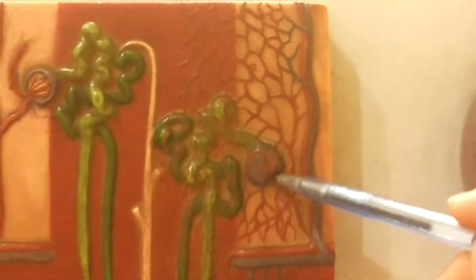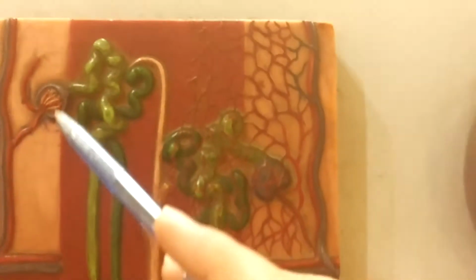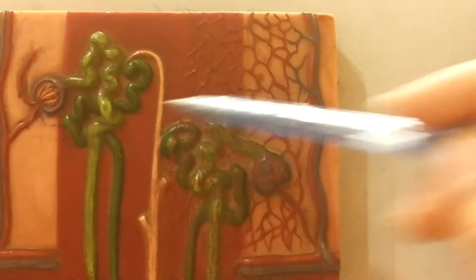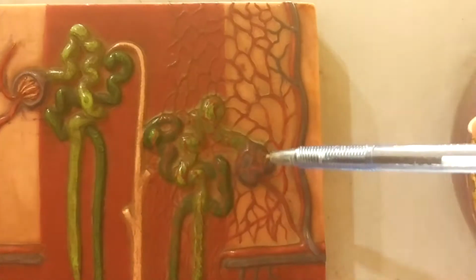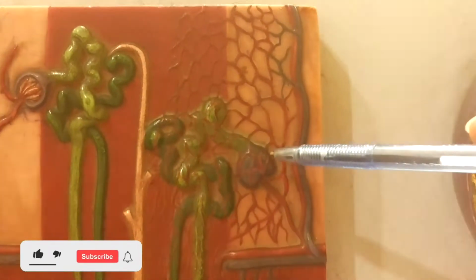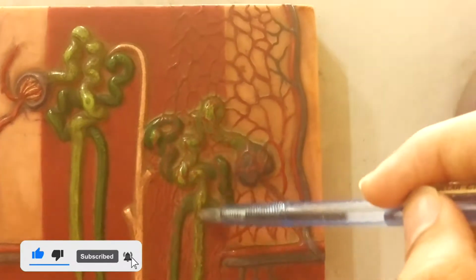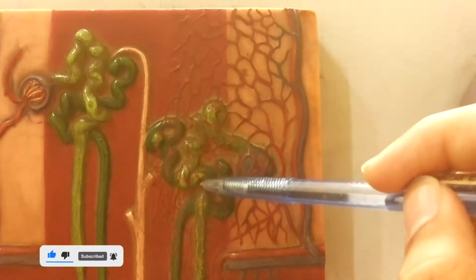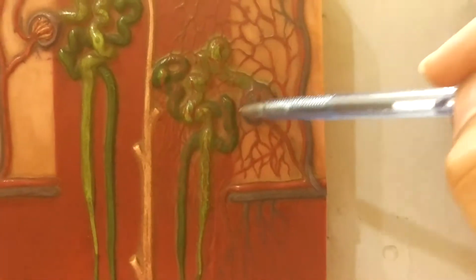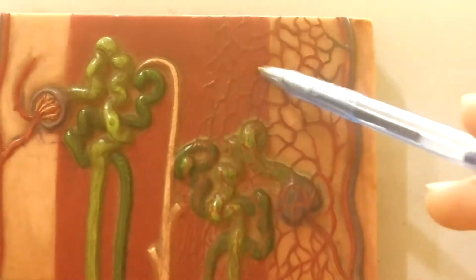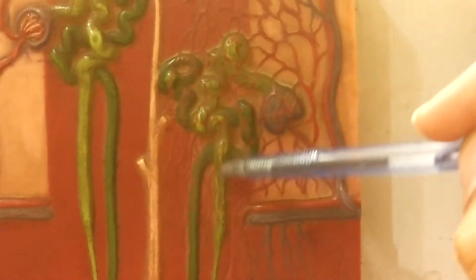So this is again a glomerular capsule. We have it right here, and another one right here, but here we have the arterial supply. The arterial supply of the nephron is actually known as the peritubular capillary network. As you can see, this capillary network is known as the peritubular capillary network.